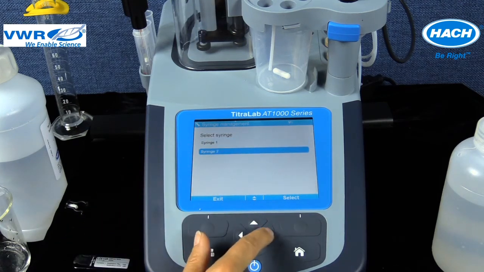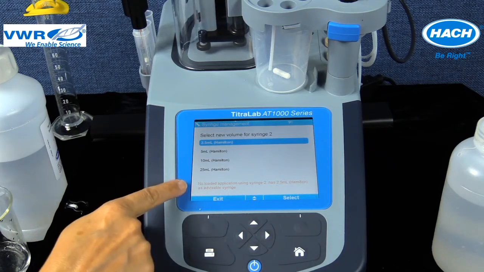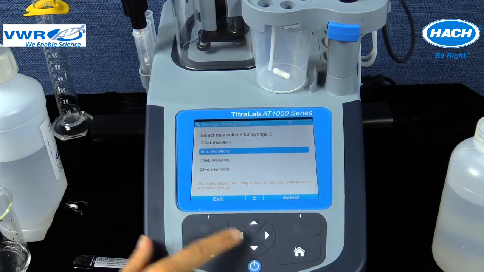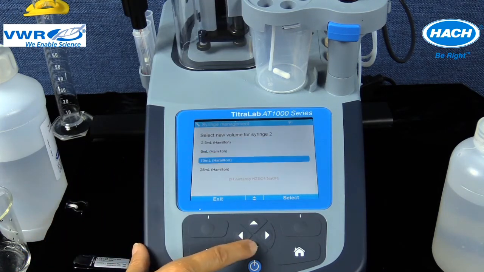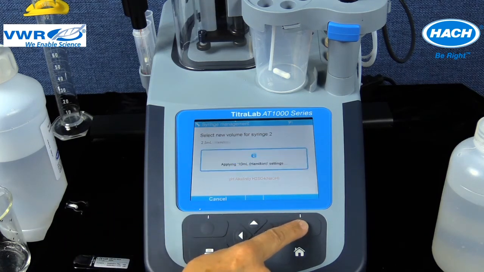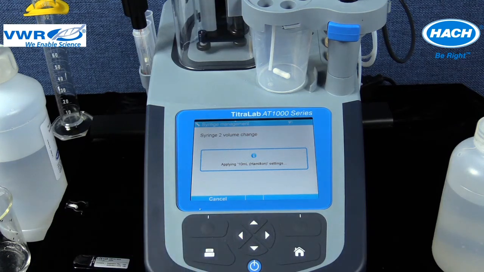The software provides notes in red text that help match the application and correct syringe usage. When the 10 ml syringe is highlighted, the software provides a message in red that confirms the application currently loaded matches that size syringe. The software will then apply the syringe volume change, the volume will be updated, and OK can then be selected.